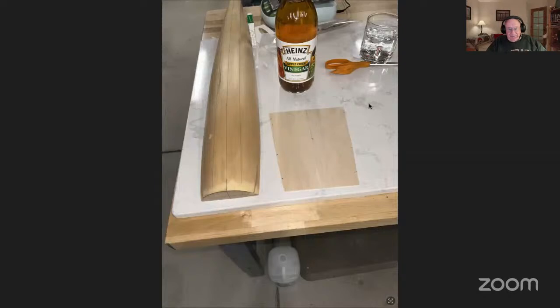And I also had cut out a template, so I knew what the shape was I needed to fit over the mold. Because you can get too much in some places and not enough in other places.